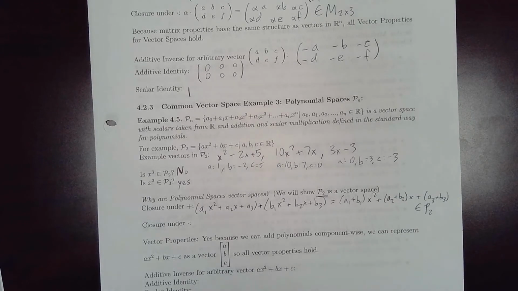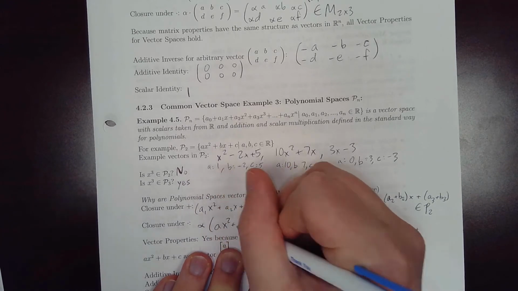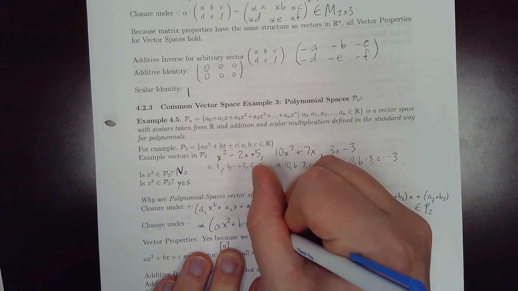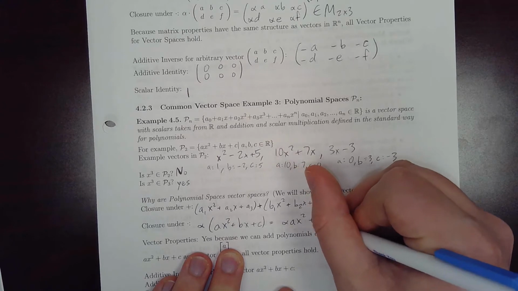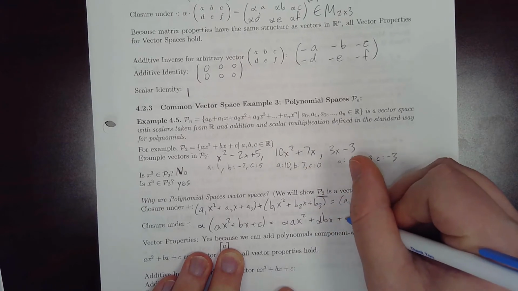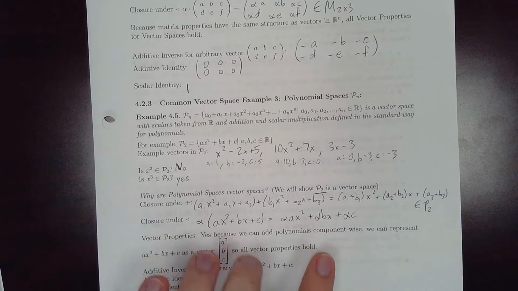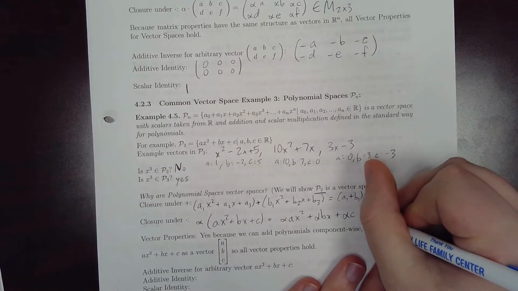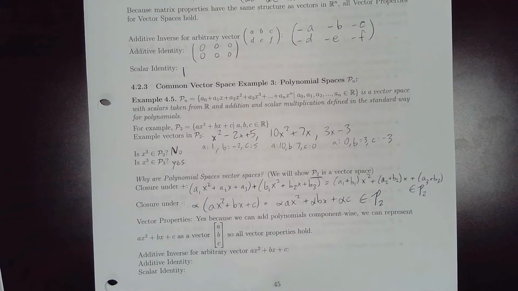We're also closed under scalar multiplication. If I take some alpha times (ax squared plus bx plus c), I get alpha a x squared plus alpha b x plus alpha c. Notice that alpha a, alpha b, and alpha c, all three of those are real numbers, so this is also a polynomial of degree at most 2, and so this is also going to be something that's in P2. Okay, so we've got that going for us.